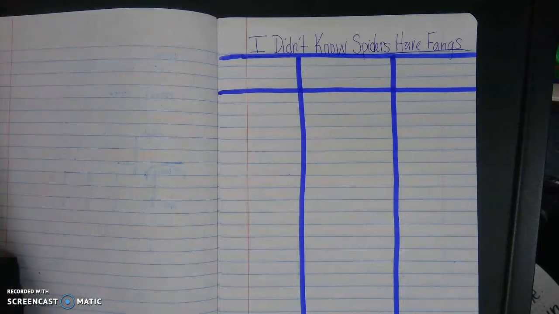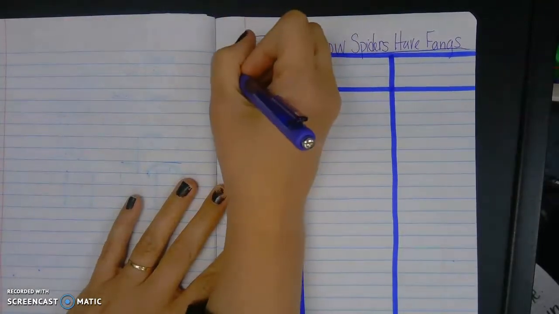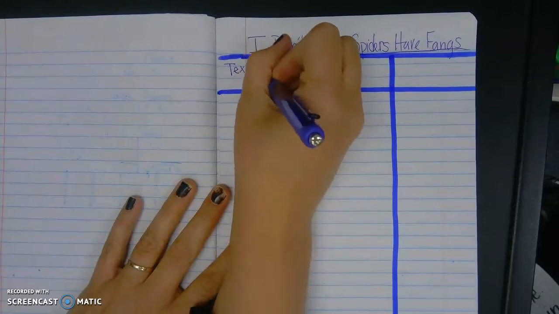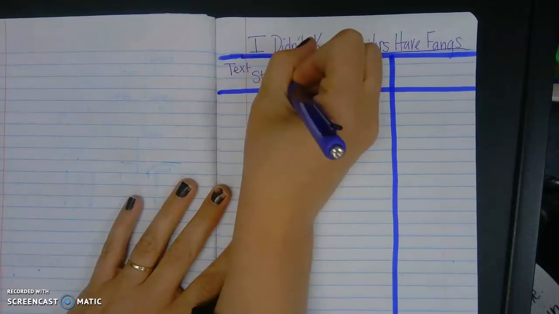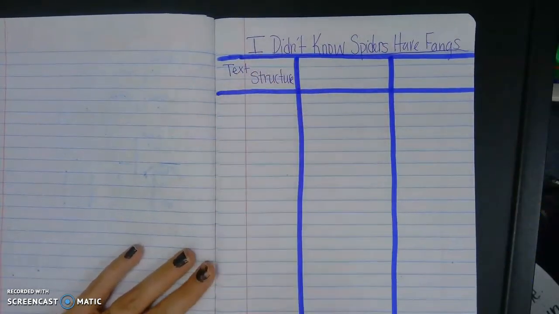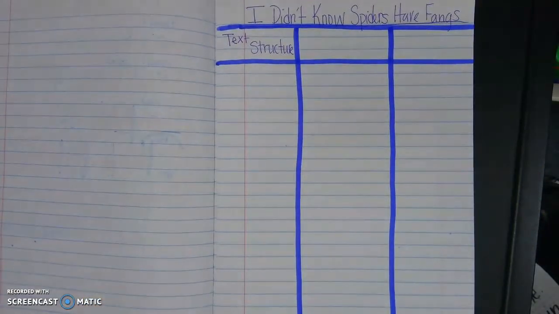Remember, if I'm moving too fast, you can pause your video to get things drawn or to go get markers or different colors. If you want to make yours colorful, that's okay too. So in this first column, we're going to focus on some of the structure, the text structure we've been talking about. So as I'm reading, let's list all the different structures here. If you hear any of them, you can put a page number where you found it, and that will be your proof or your evidence, okay?